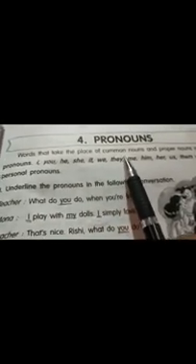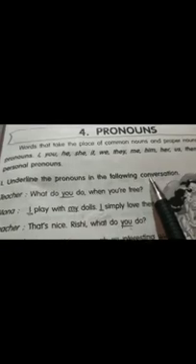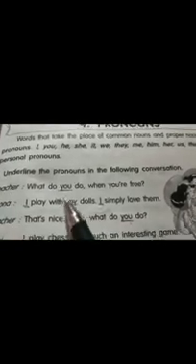The words which take the place of common nouns and proper nouns are personal pronouns. Here you have to underline the pronouns in the following conversations. Like: Teacher, what do you do when you are free? So you is a pronoun. Okay. I play with my dolls. I simply love them.